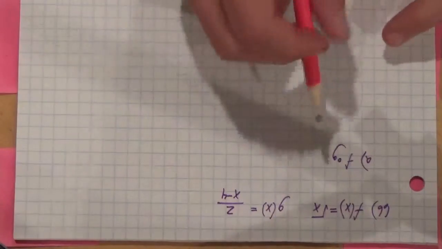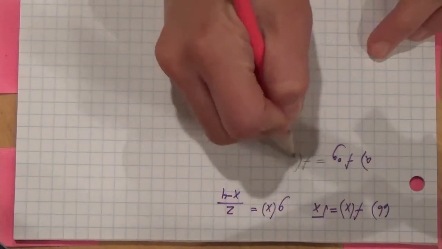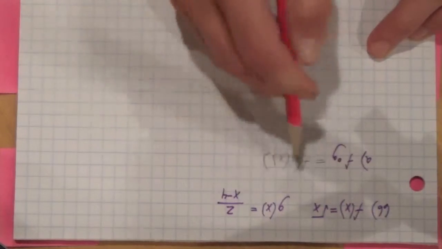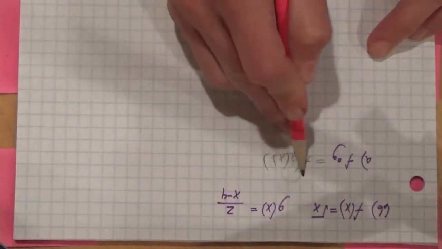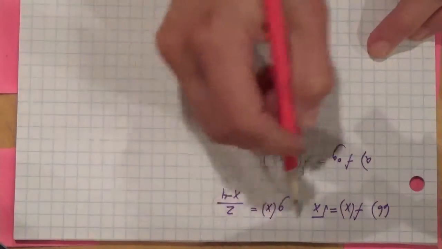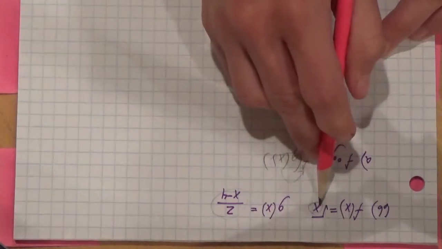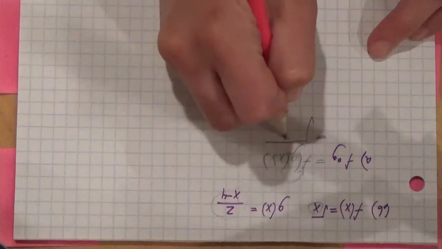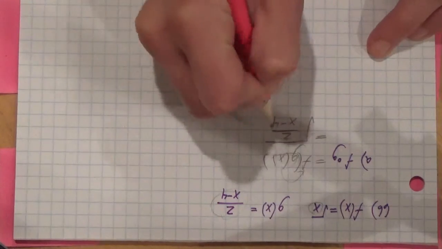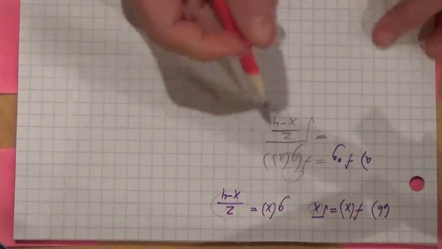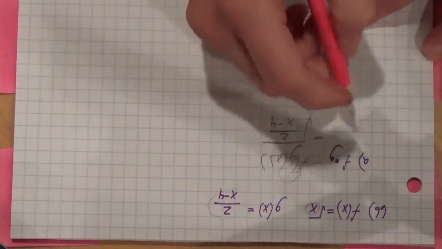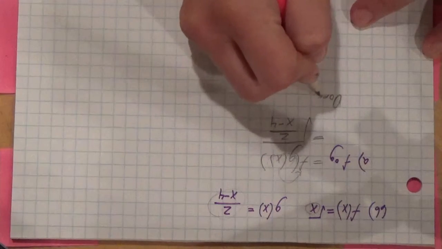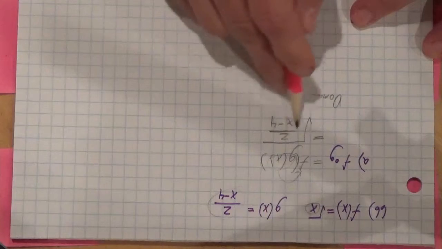So this f of g notation is shorthand for f of g of x. So it means we're going to plug g into f. I'm going to plug g in, substituting the x's in f with the whole g function. So it's going to be the square root of 2 over x minus 4. And that's your answer.